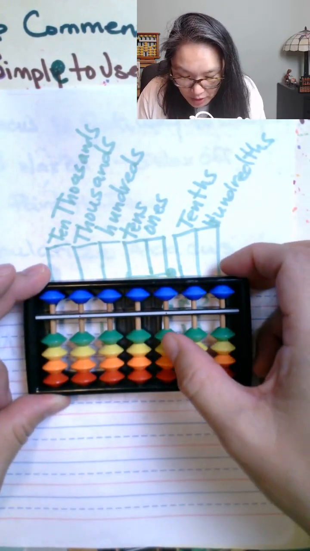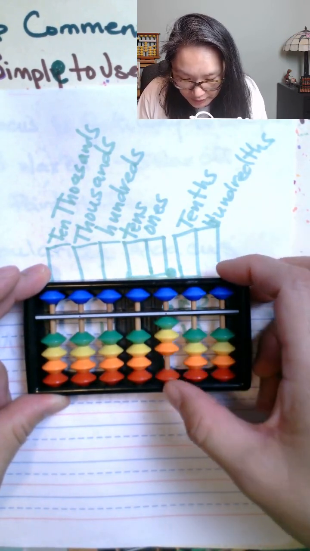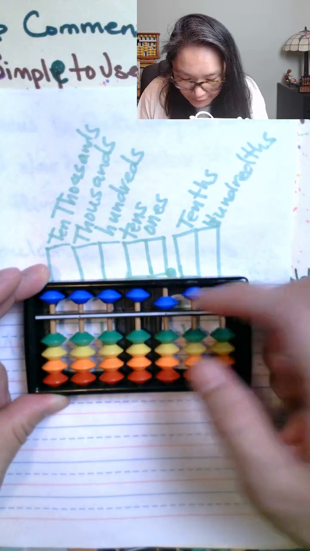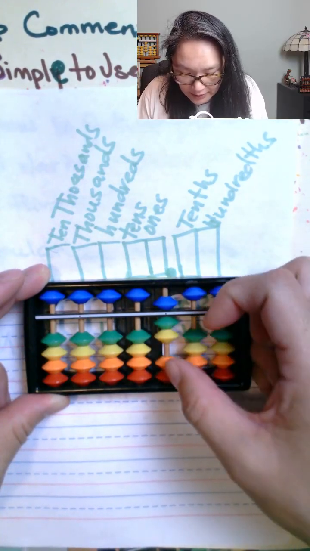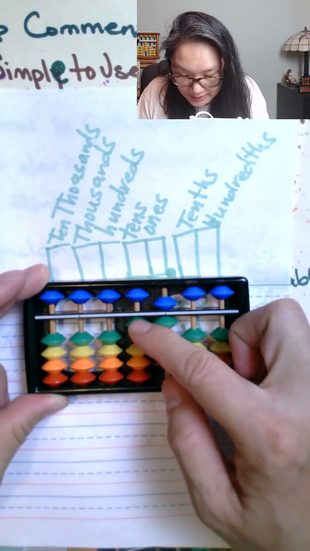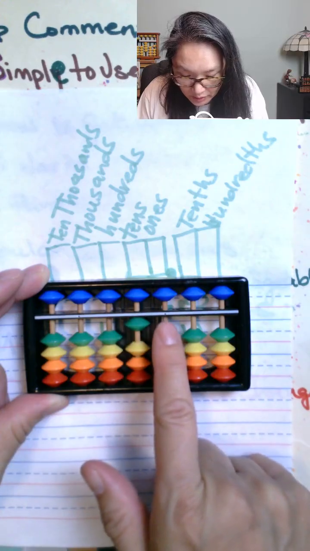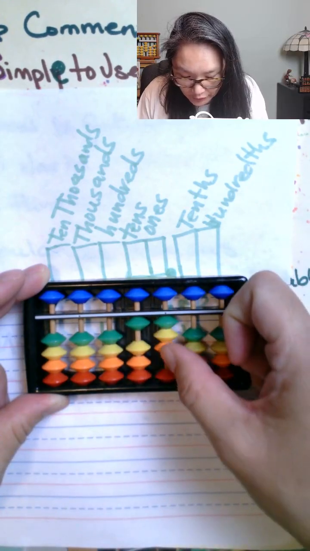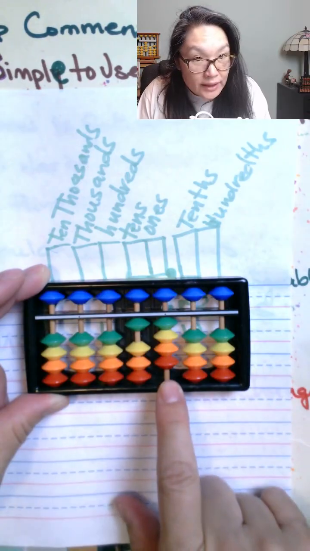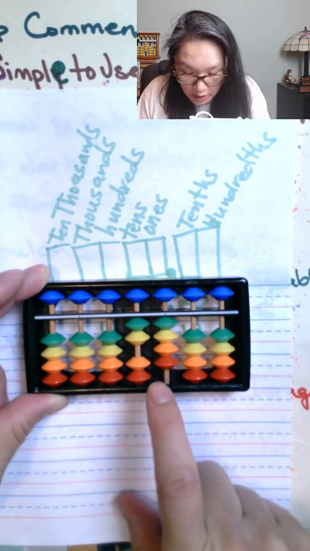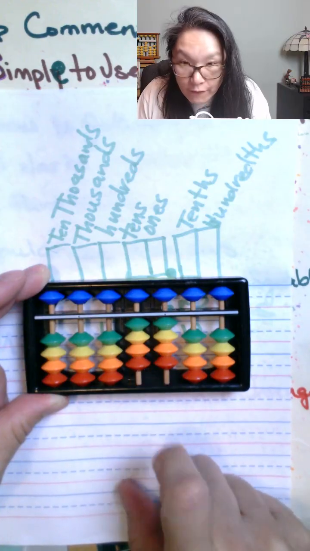So when we count, we do 1, 2, 3, 4, and then 5, 6, 7, 8, 9, and then 10. So when we count, that's 10. 1 and 0. We have 11, 12, 13, 14. We have 14, and now we have 24. We have 34, 44.